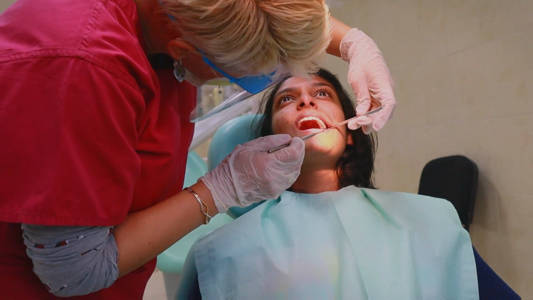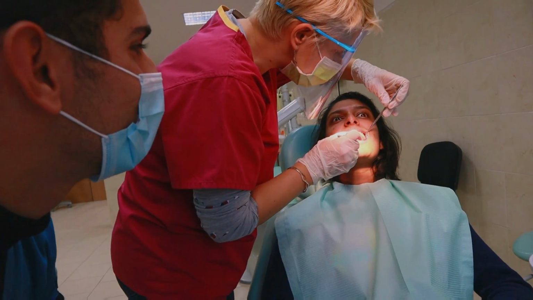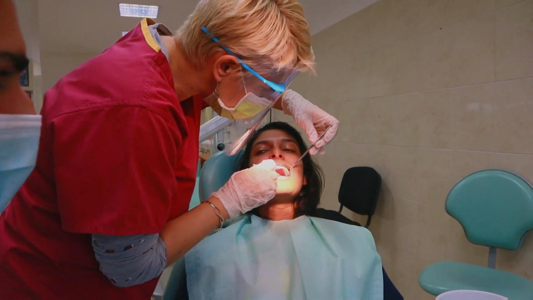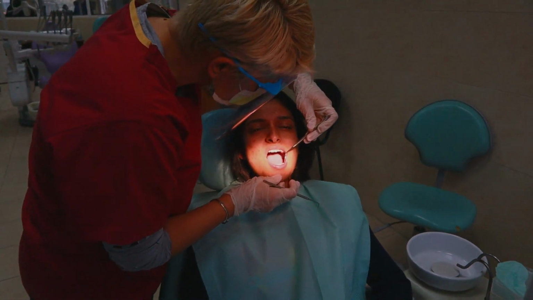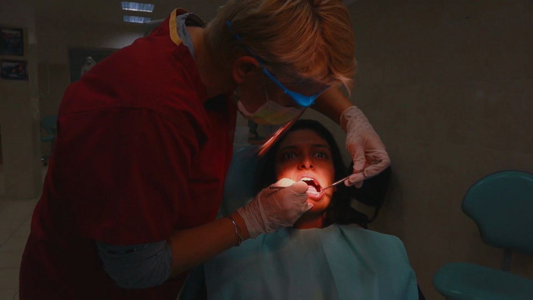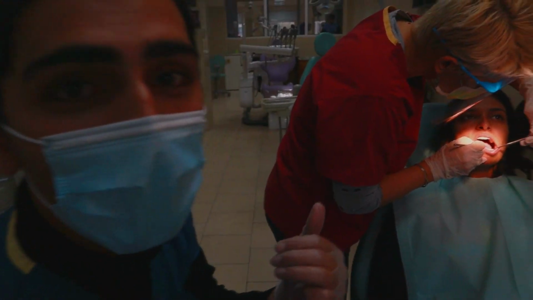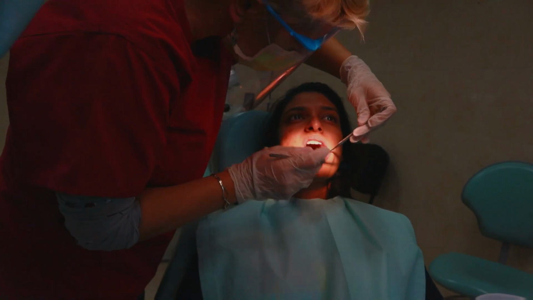Now once I am done with the checkup, the teacher does a quick checkup too, just to ensure that I've done my job correctly before we can start working on any problems the patient has. In the UK they have a lot of fluoride in the water, so a lot of us have fluorosis because of it. Look at her white. I was right, guys. I mentioned there's fluorosis. The doctor's noticing it as well. So, again, fluorosis here.